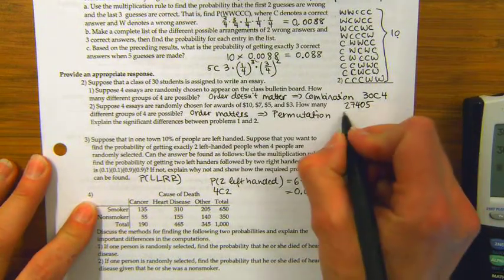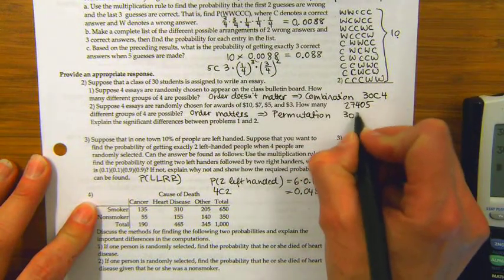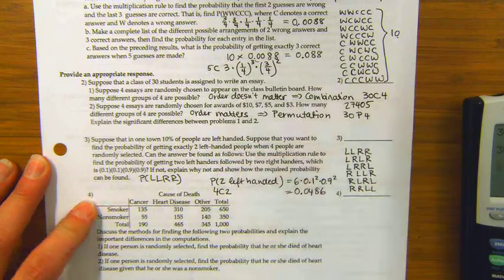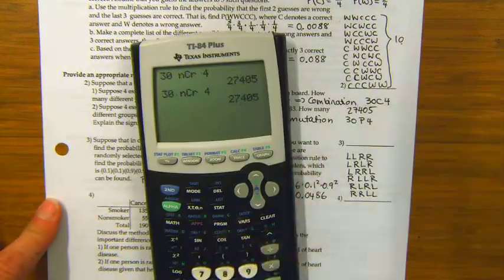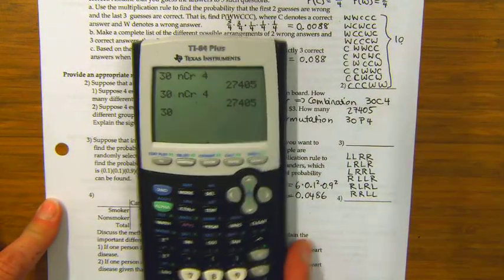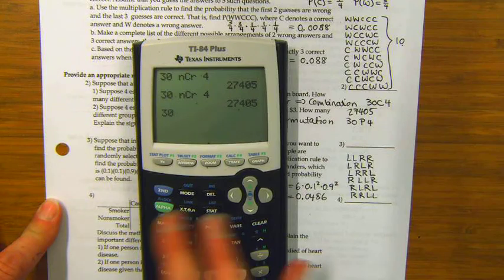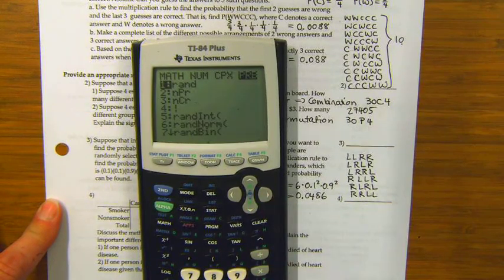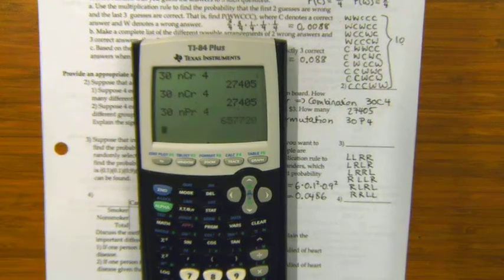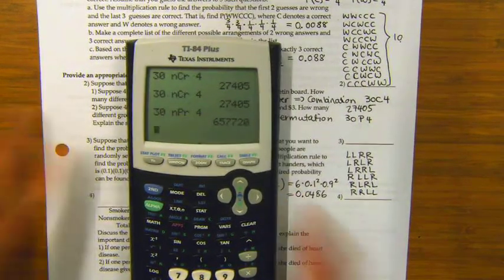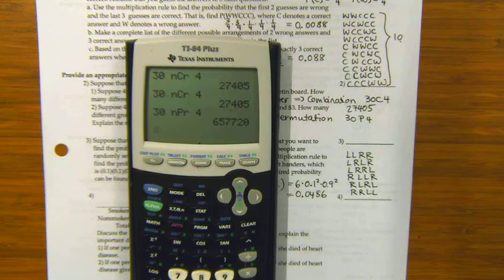So n is still the same. So this time it's 30P4. R is still the same. You're going to find it very similar by putting in first the n, then going to math, probability, nPr, and putting in 4 as r. And we now have more combinations, because when the order matters, you're always going to end up with a larger number.